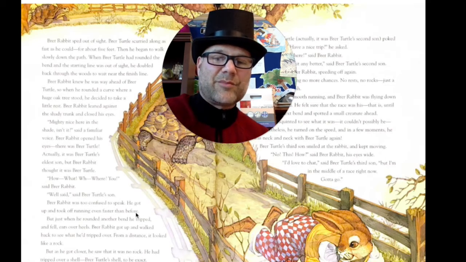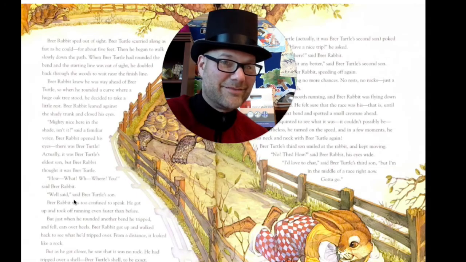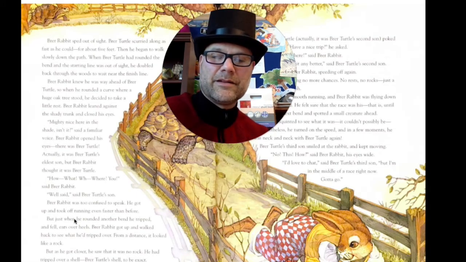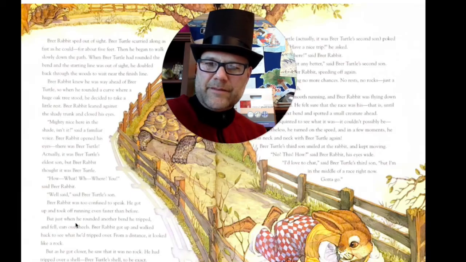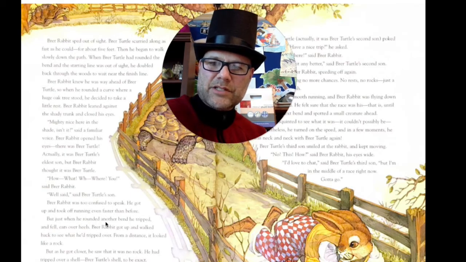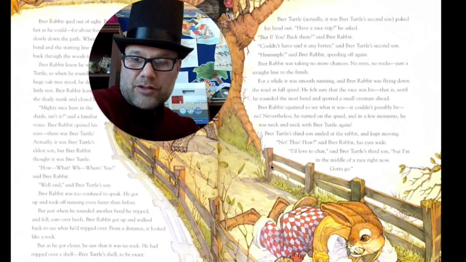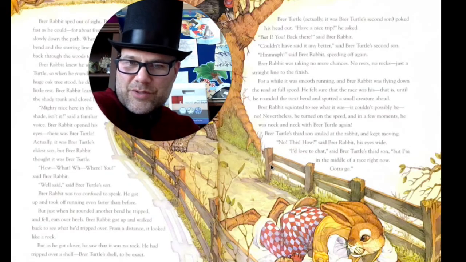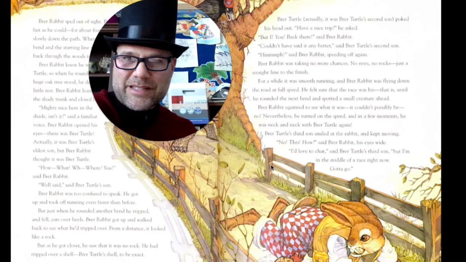Notice that Brer Turtle's son only said, well said. Keep that in mind. But just when he rounded another bend, he tripped and fell ears over heels. Brer Rabbit got up and walked back to see what he'd tripped over. From a distance, it looked like a rock. But as he got closer, he saw that it was no rock. He had tripped over a shell. Brer Turtle's shell, to be exact.